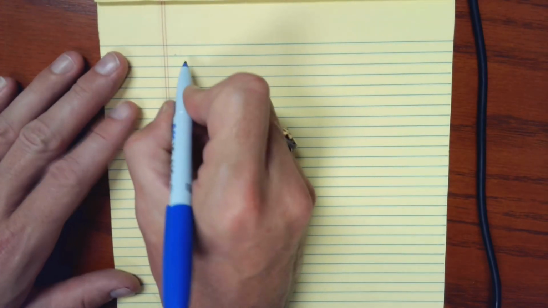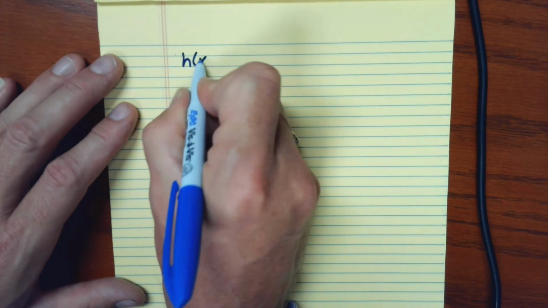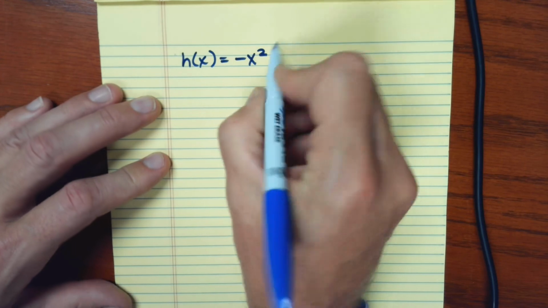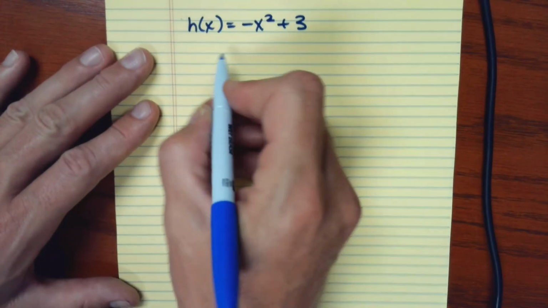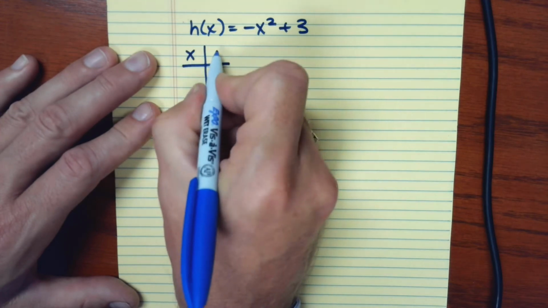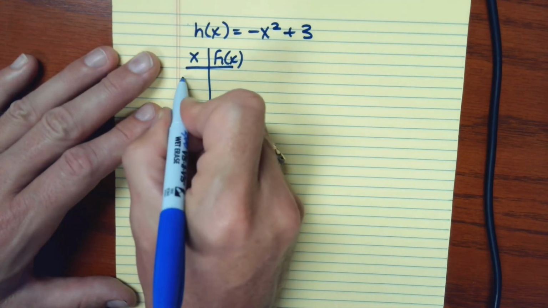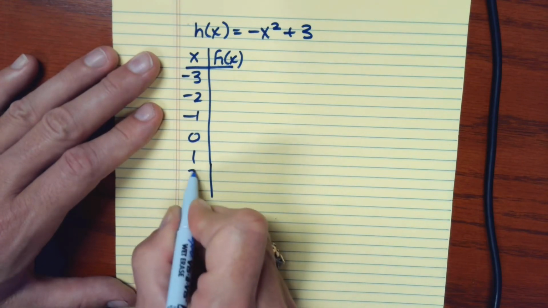Let's do one more. This time I'm going to switch out my notation. It's still function notation, but instead of using f of x, I'm going to call this h of x. Sometimes you'll use g of x, f of x, h of x. H of x is defined as negative x squared plus 3. And I want to get a graph of this function. So I'm going to start with a table where I look at particular values of x and then find h of x. I was about to write f of x, but that's an h of x. So let's look at negative 3, negative 2, negative 1, 0, 1, 2, and 3.